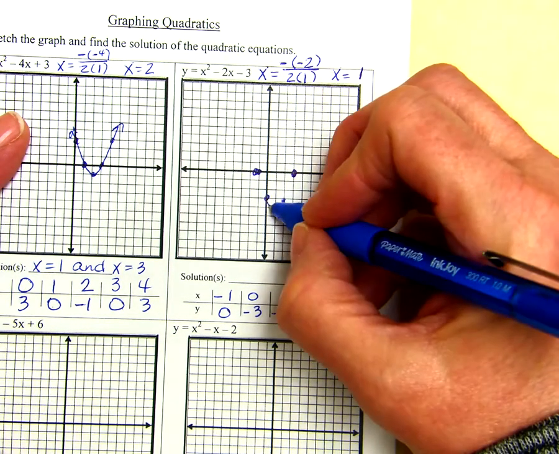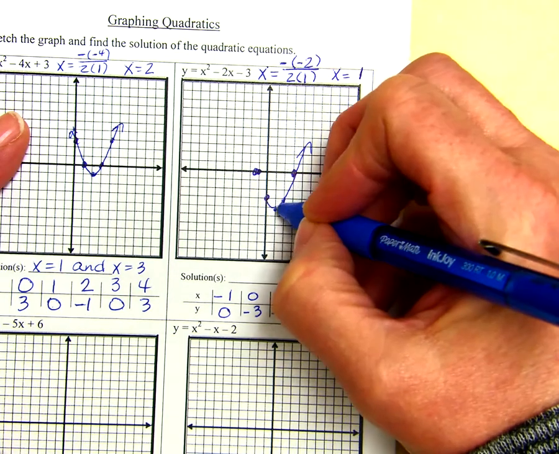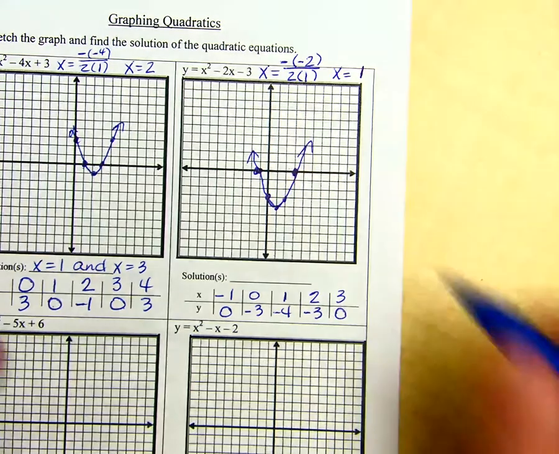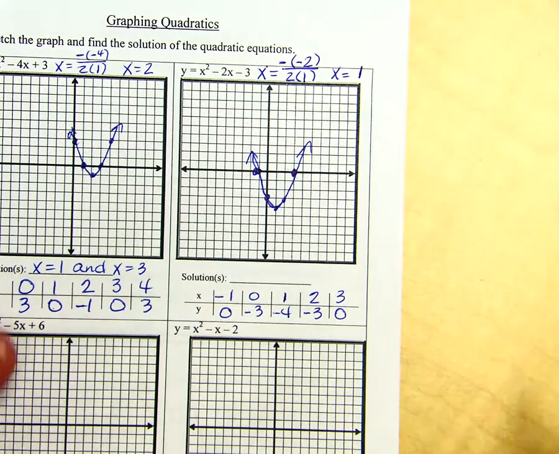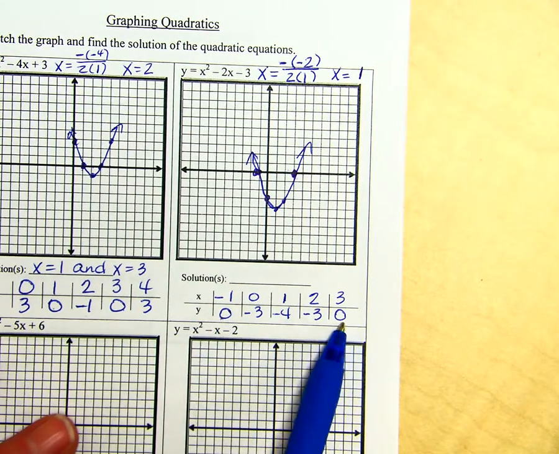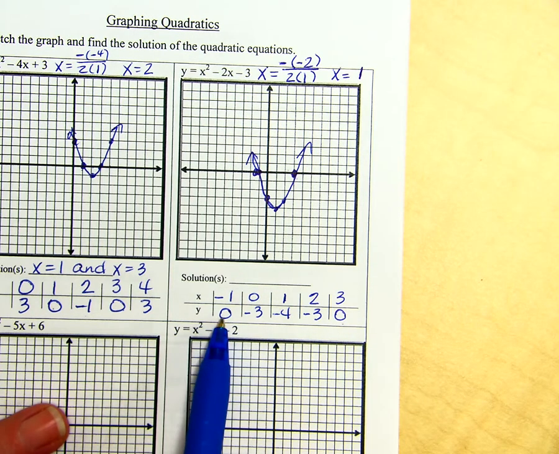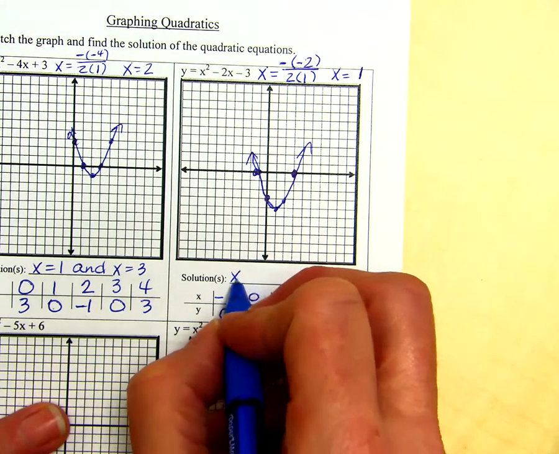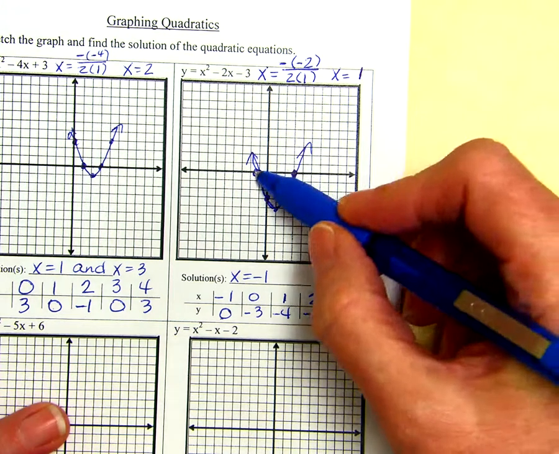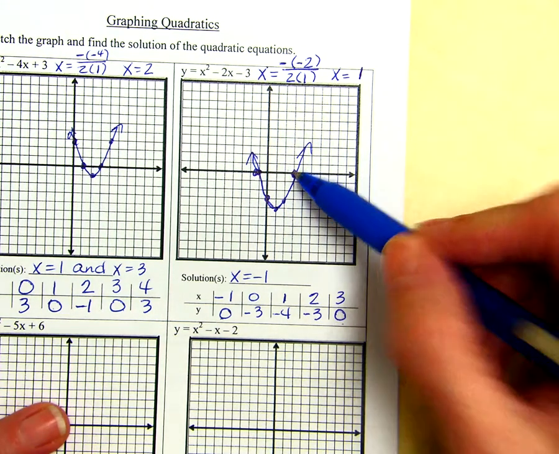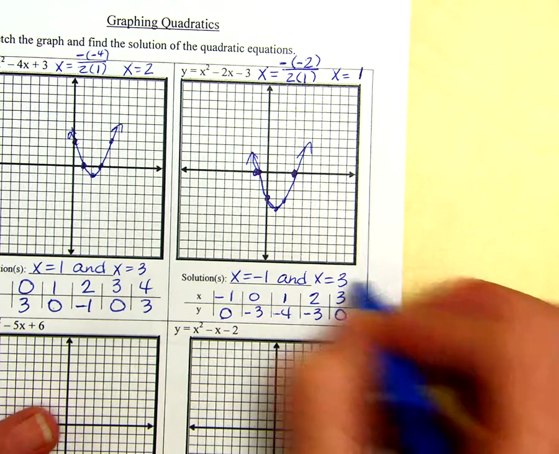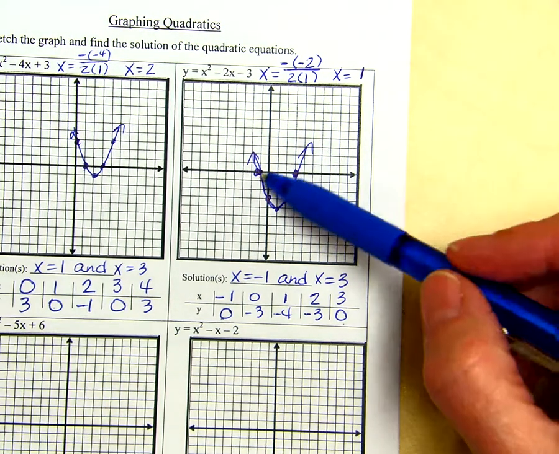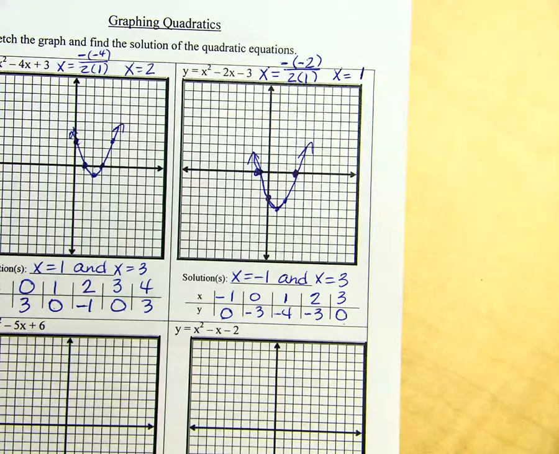So we go ahead and sketch this graph. And we see that we again have two solutions. We have two x values that give us 0 for y. So we have x equals -1, which is right here. And here's the x equals 3, which is the second solution. So this one also had two solutions because it crossed the x-axis twice.